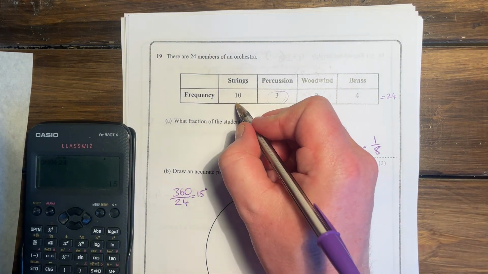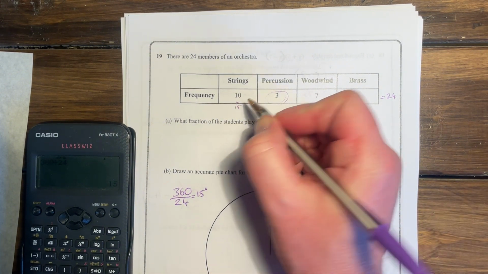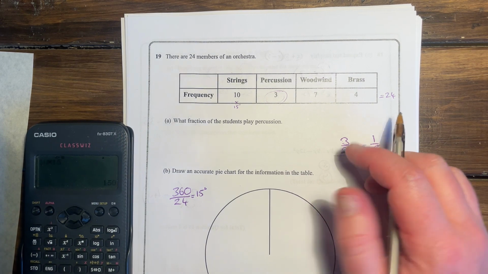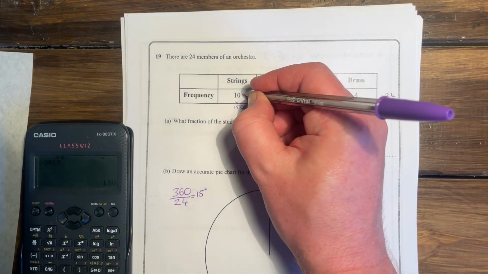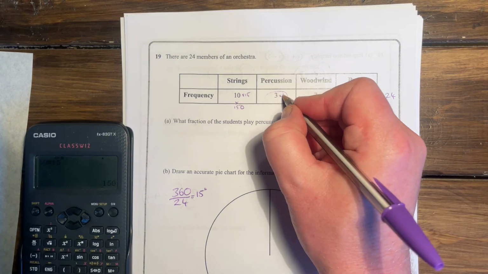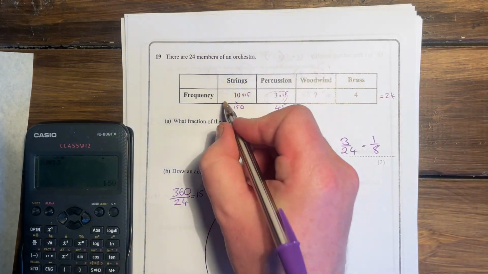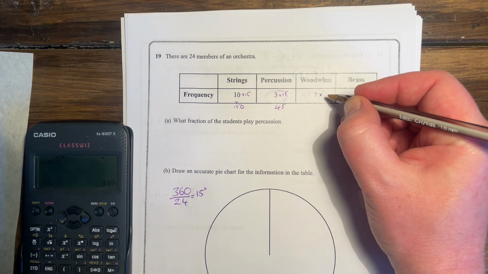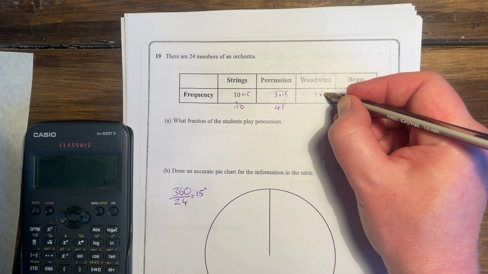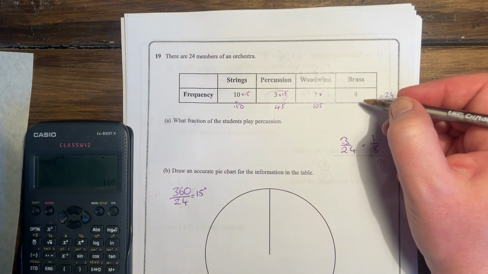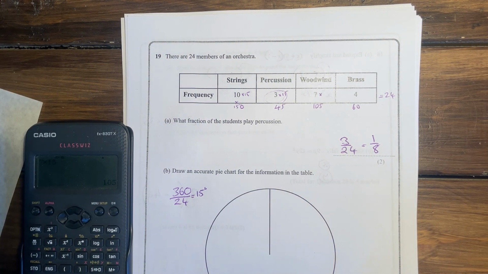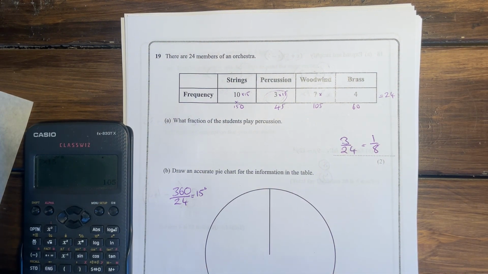So if I've got 10 people, times by 15, 10 times by 15, 150. 3 times by 15, 45. These are going to be my degrees, you see. So 7 times by 15, that'll be 105, and 4 times by 15 should be 60. Okay, once I've got that, I will then draw my angles.